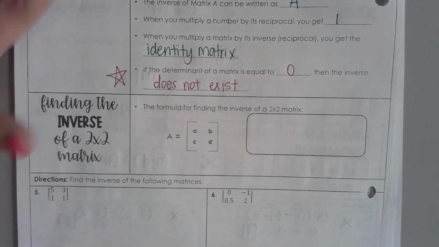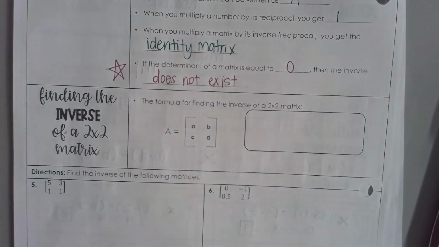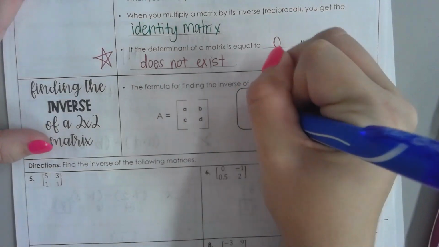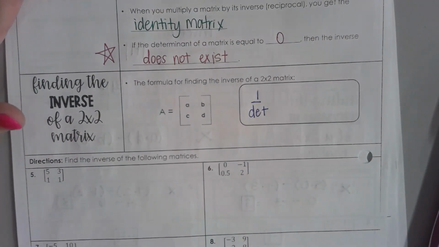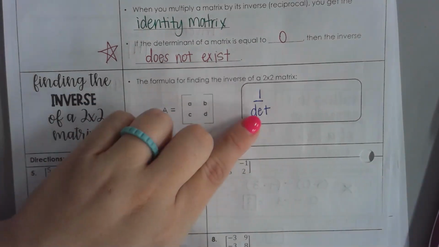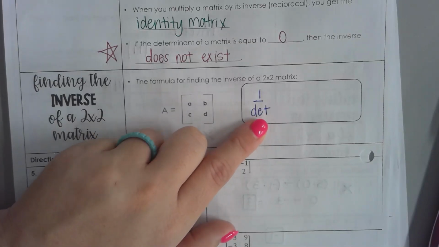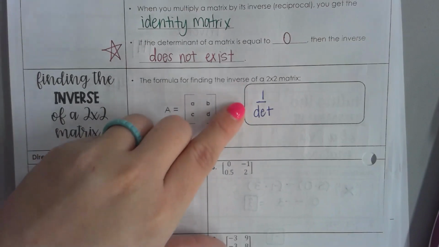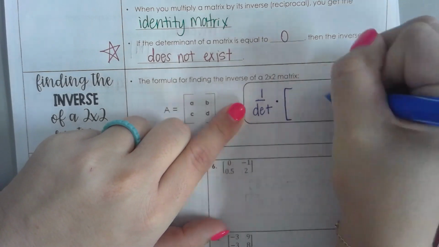So here's the formula. A little bit longer. First, you have 1 over the determinant. If your determinant is 0, that puts a 0 in the denominator. Can you divide by 0? Nope, that's why it doesn't exist. Okay. So you do 1 over the determinant times a matrix.